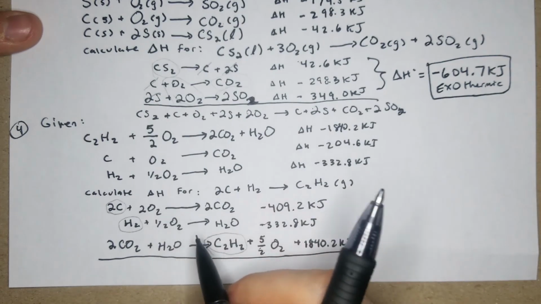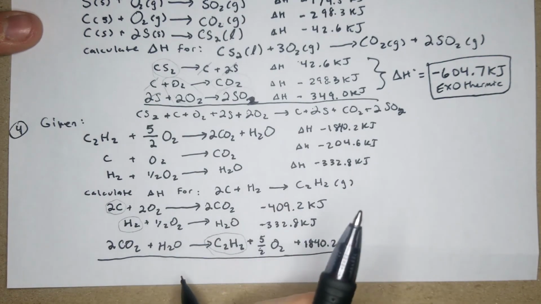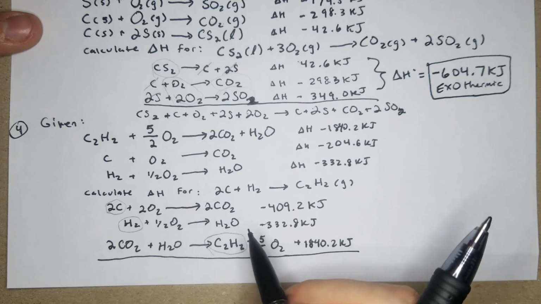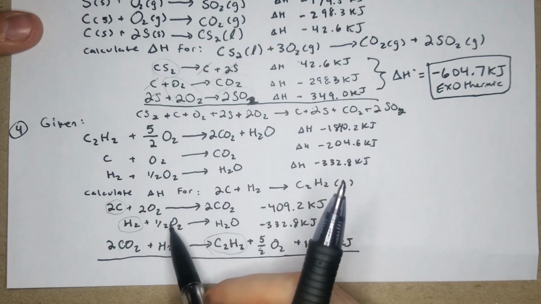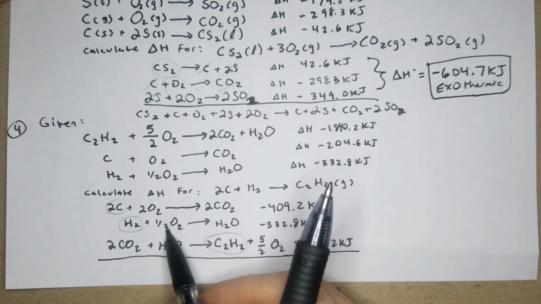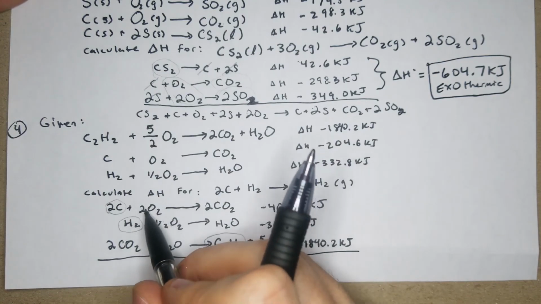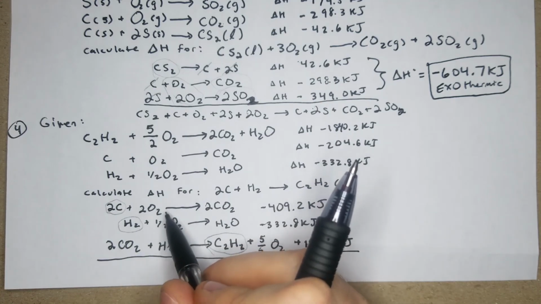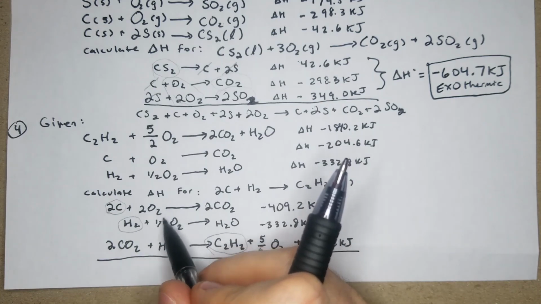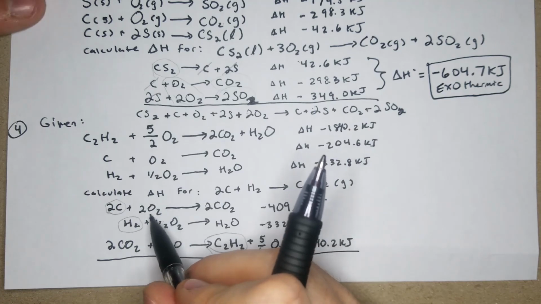We have 2 O2 here, a half an O2 here, and so we have 2.5 O2. However, if you had to do 2 O2 in terms of halves, you'd basically have 4 O2, 4 halves.